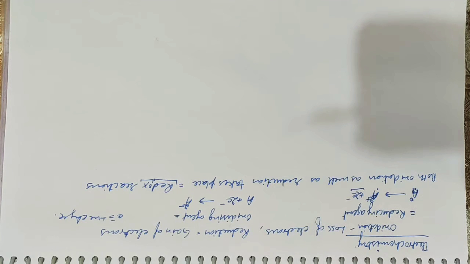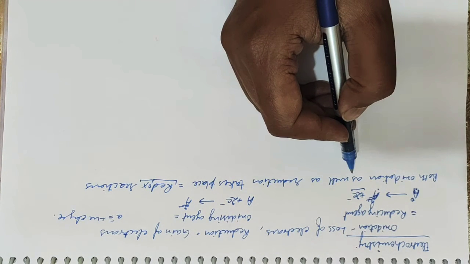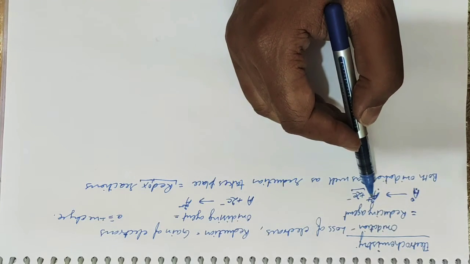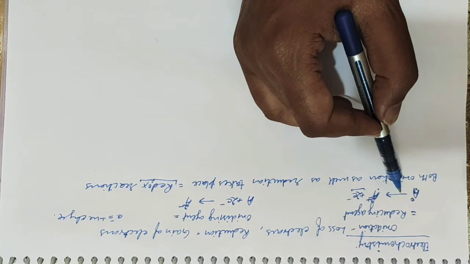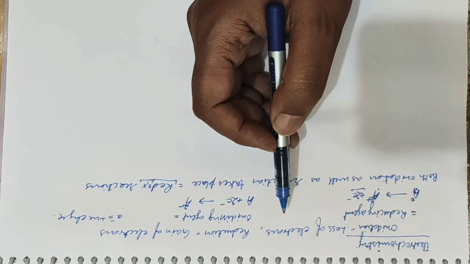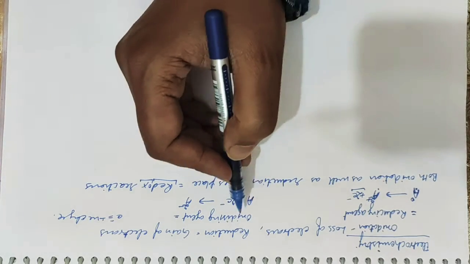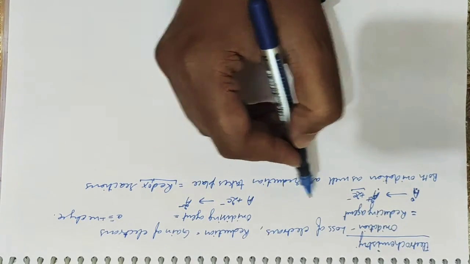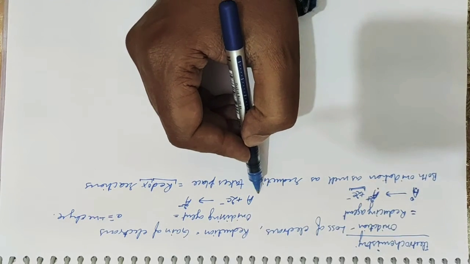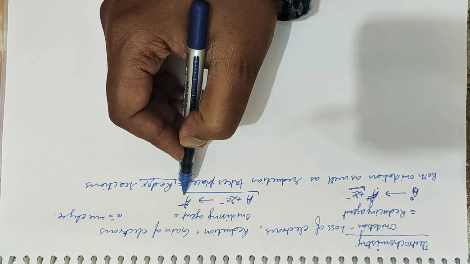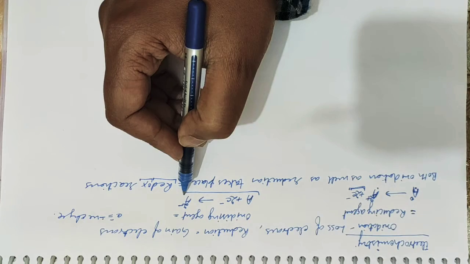Further, it may be noted that oxidation and reduction go hand in hand. That is, when in a particular reaction there is oxidation, there will also be reduction. It means when one atom is losing electrons, these electrons will be gained by some other atom, which is reduced.